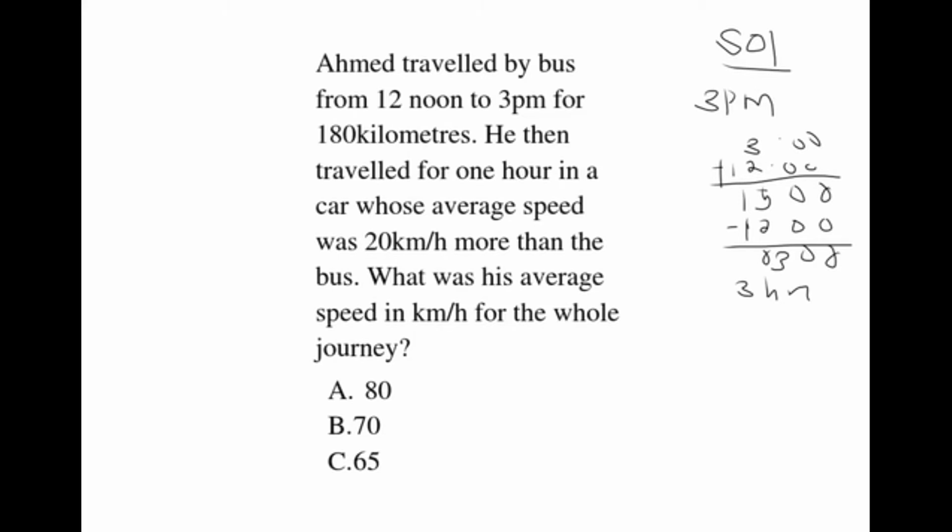The distance is 180 kilometers. Then time is 3 hours. So for us to get the average speed, we take distance, which is 180 in our case here, divided by time taken, which is 3.